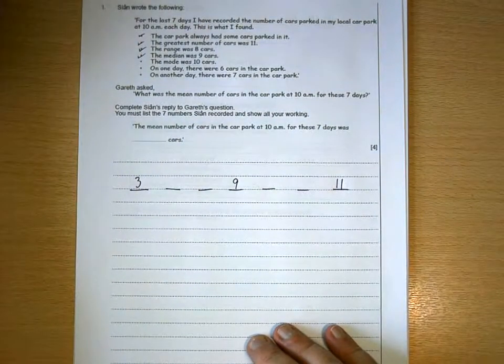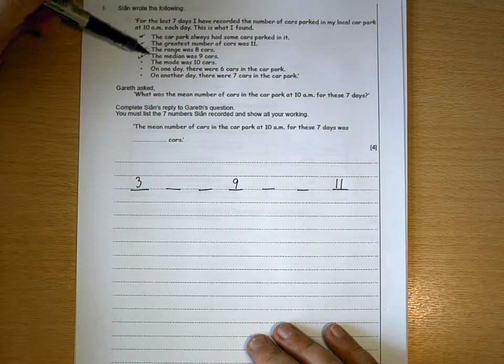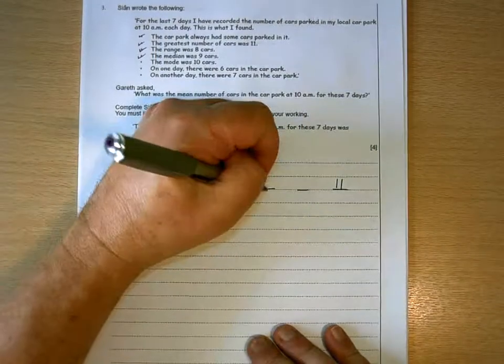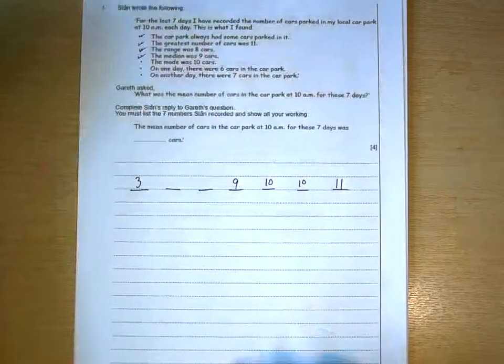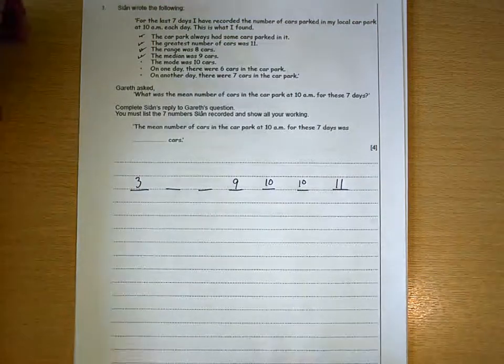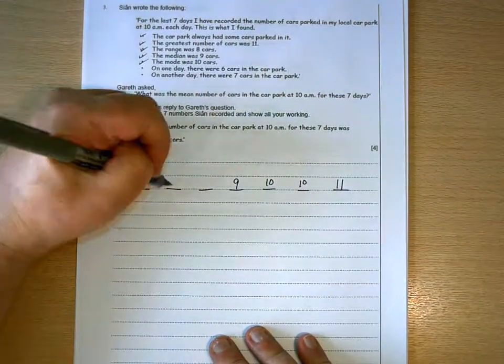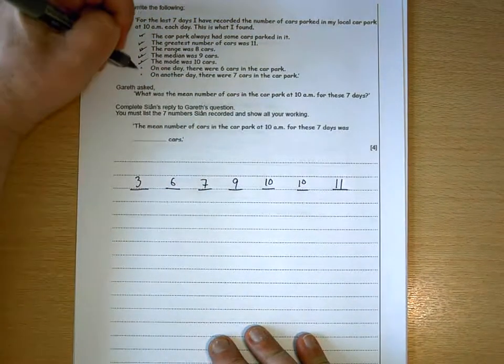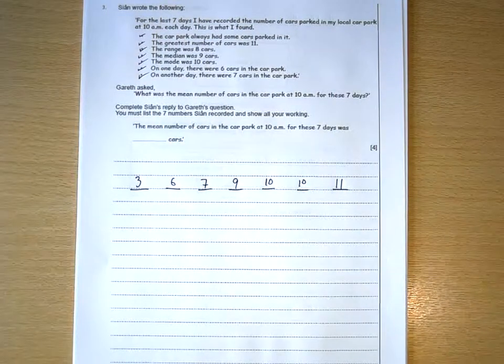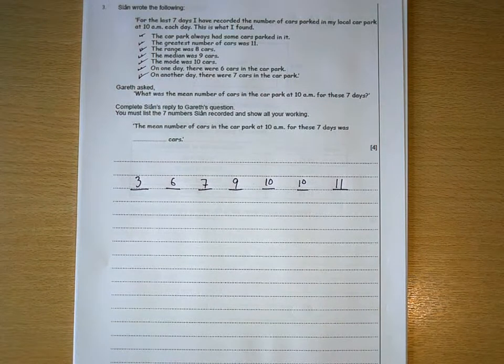The mode was 10. So there are more 10s than anything else, which means I must have a 10 and a 10 there. On one day there were 6, on another day there were 7. So those are the numbers of cars in the car park across all 7 days.